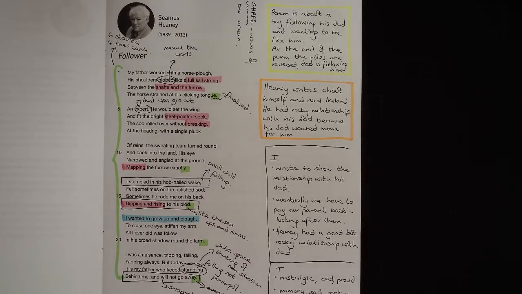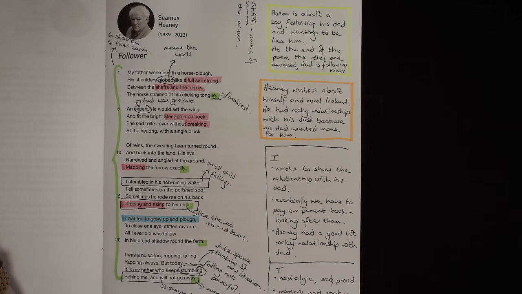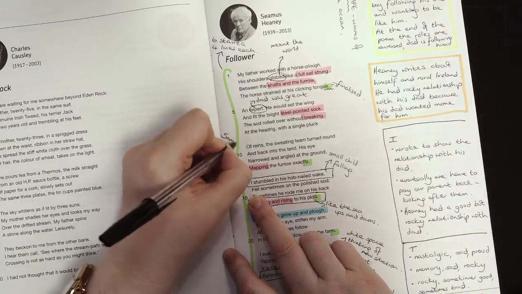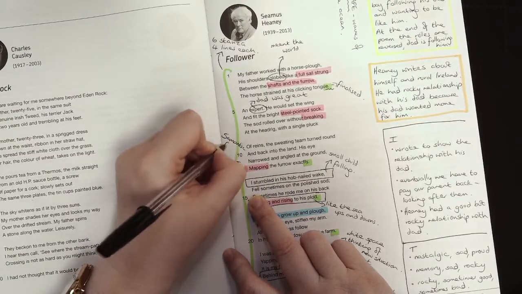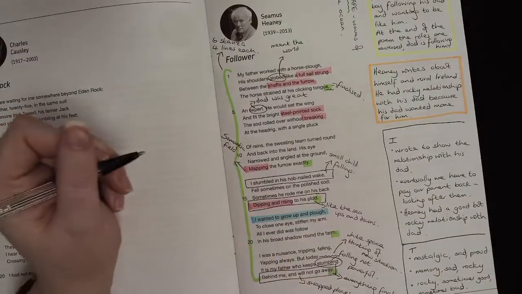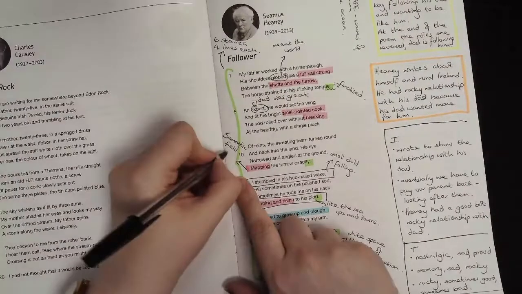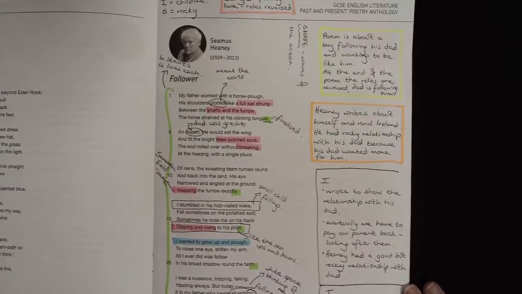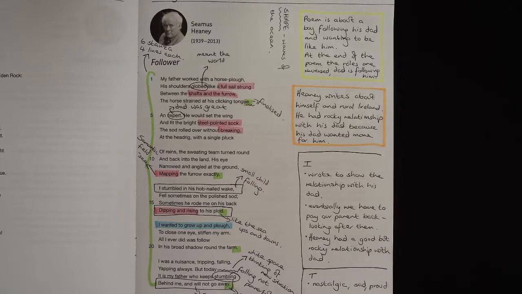I think I've spotted a semantic field. A semantic field, remember, is when you have lots of ideas connected to the same theme. So let me just write down semantic field. And I'm hoping that you will have realised that the semantic field is the sea. And I think he's used the sea to show the rockiness of his relationship. So pause this recording now to do your language and structure highlighting.